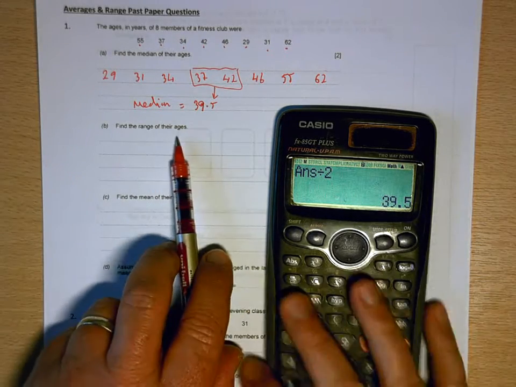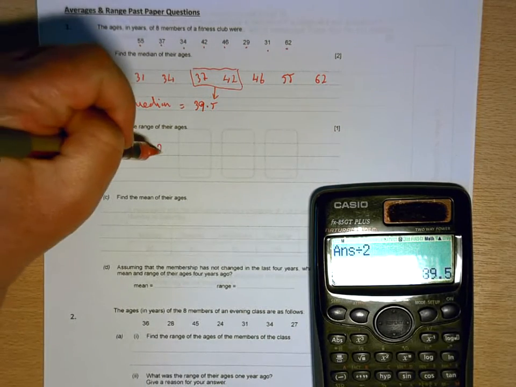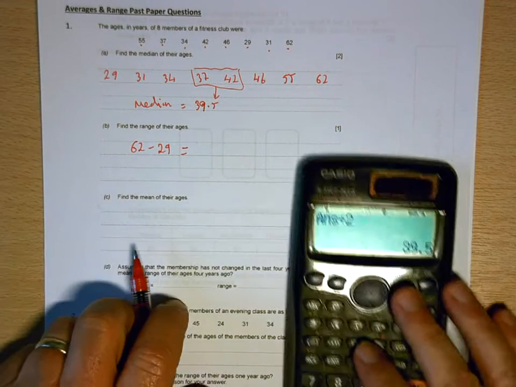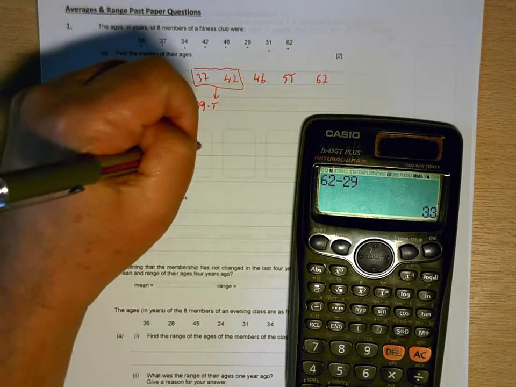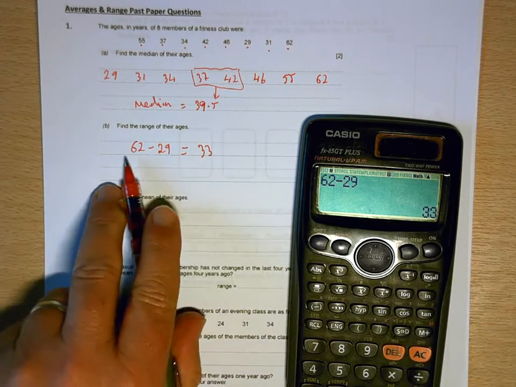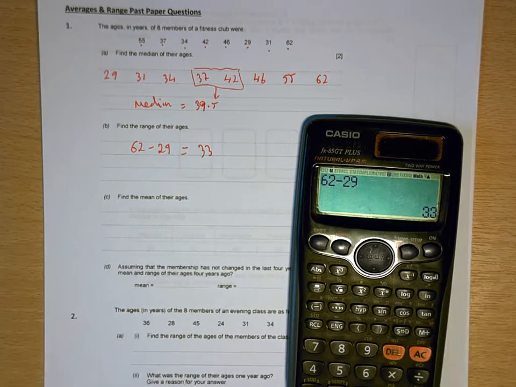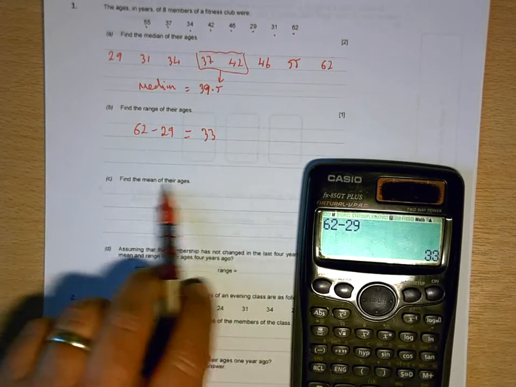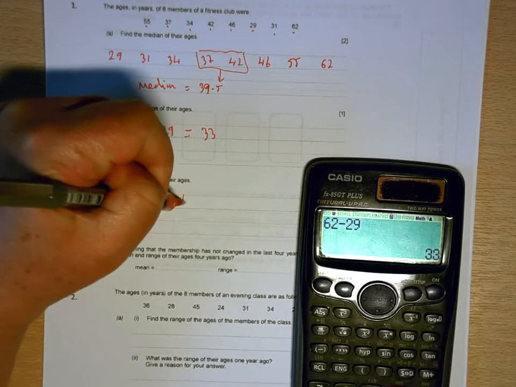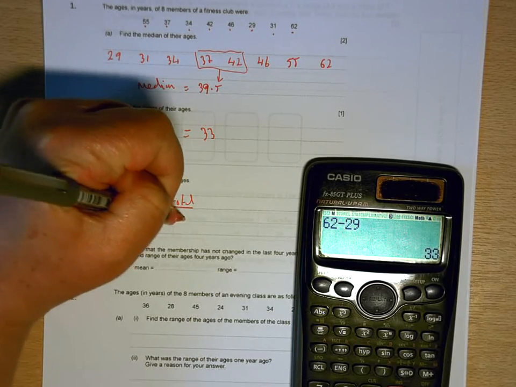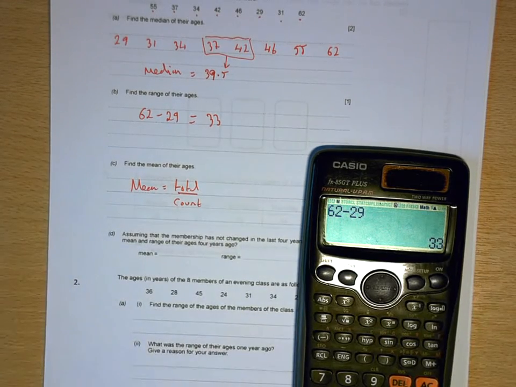39.5. The range of their ages is going to be the difference between 62 and 29, and it's really important that you calculate what that is. If you just said the range is from 29 to 62, you wouldn't get the marks. So the range is 33, and the mean is the total divided by the count, which we can write using a divide, or better like that.